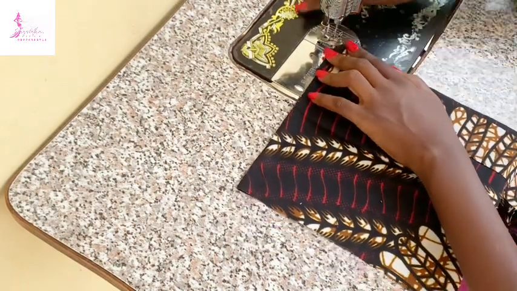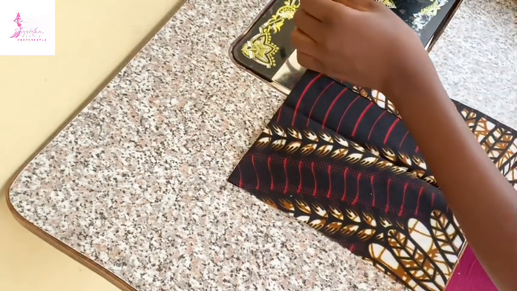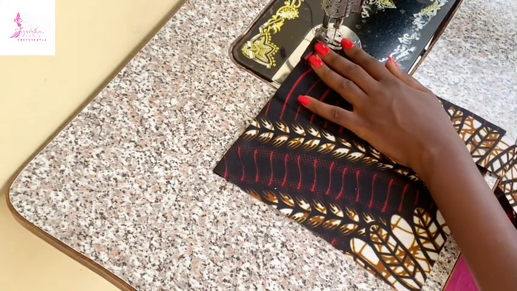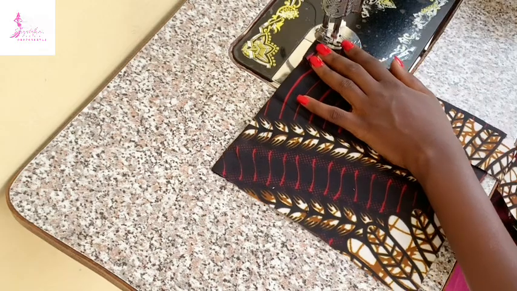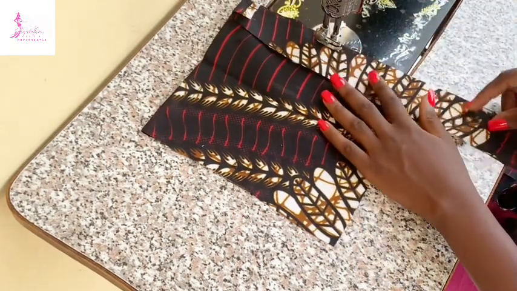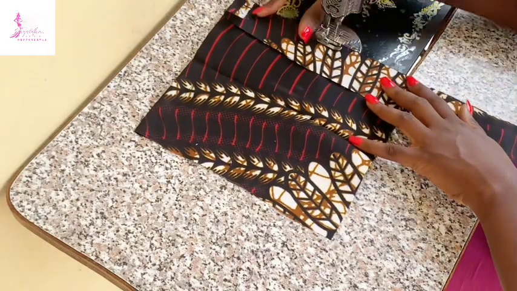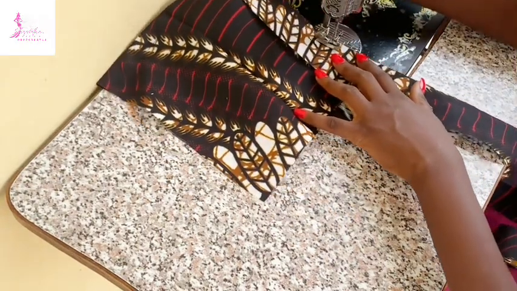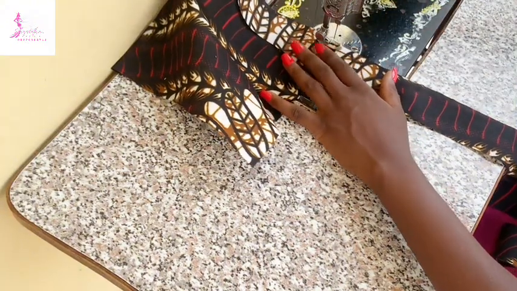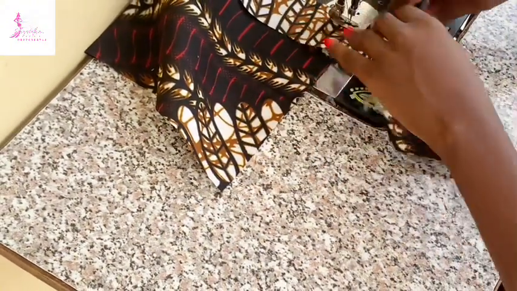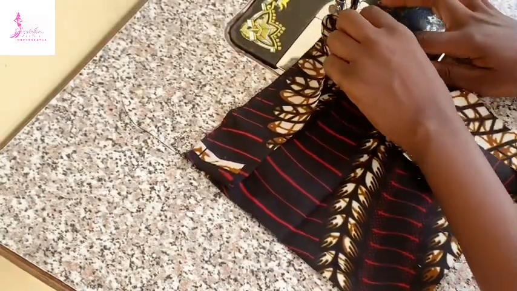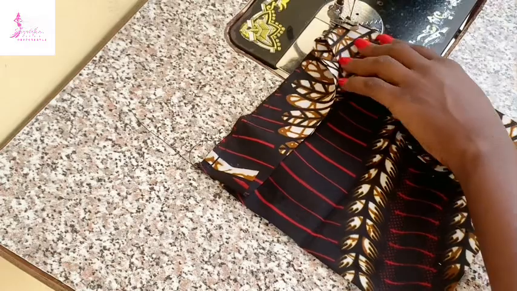Make sure it's aligned. Once you get to this sharp corner, make sure that your needle is inside. Then you raise it up and turn it over like this. Then you continue your sewing.